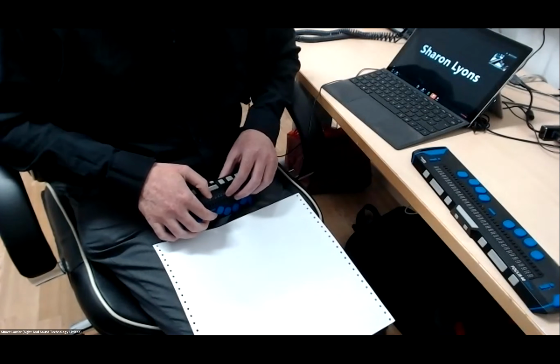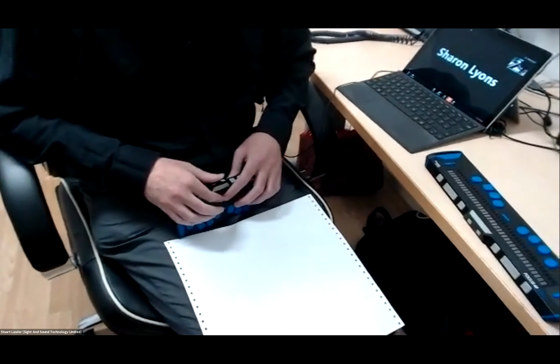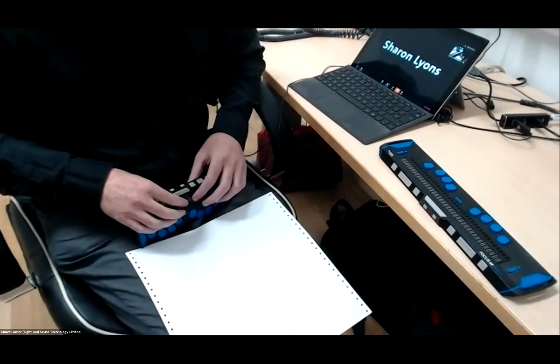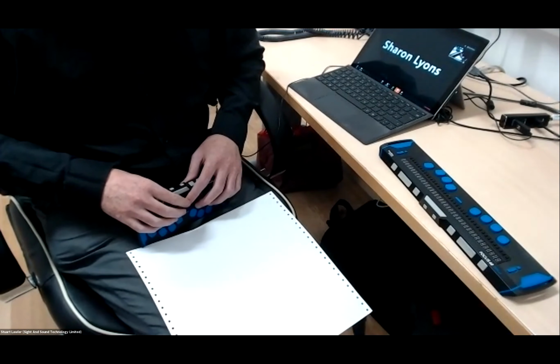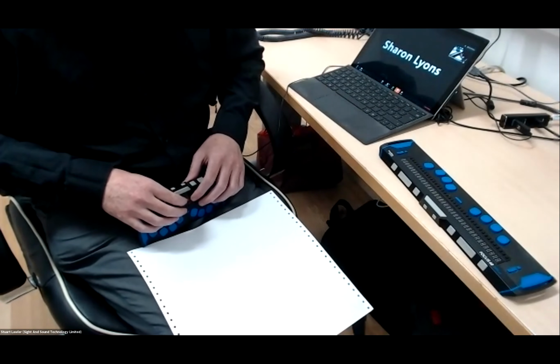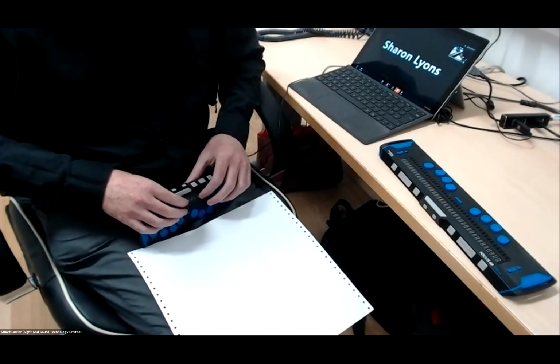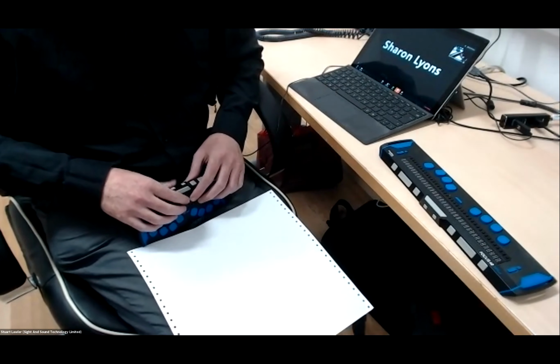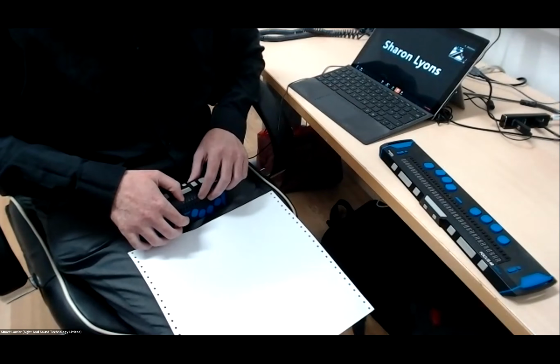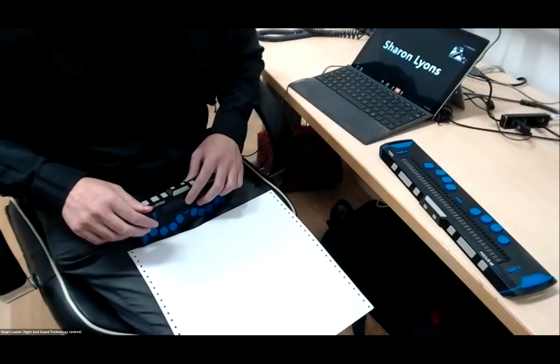The next option is called calendar, and calendar is an interesting way to describe this option, because essentially what it does is it allows you to set the date. So the Focus Braille display has a built-in clock for date and time, and actually you can display the date at any time on the Focus display by pressing the menu key plus the letter D for date. You set the date in the same way as you do the time.